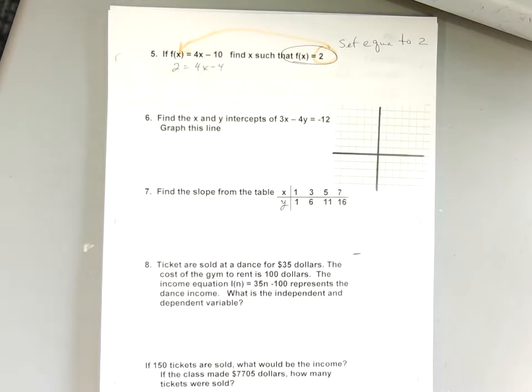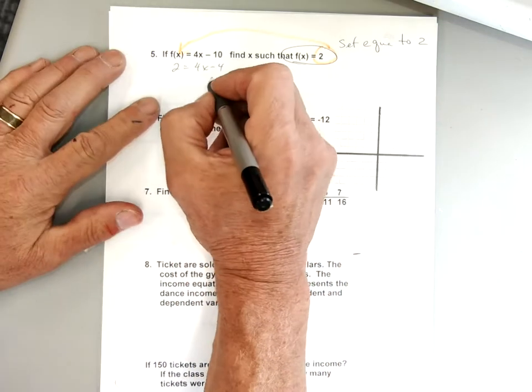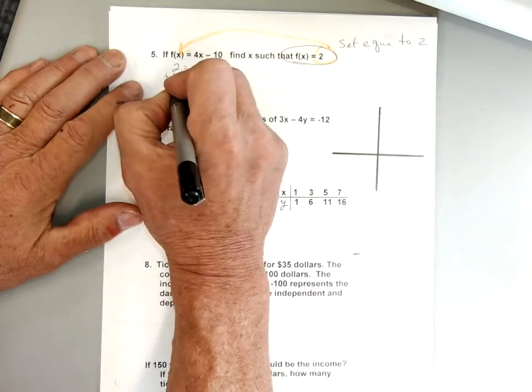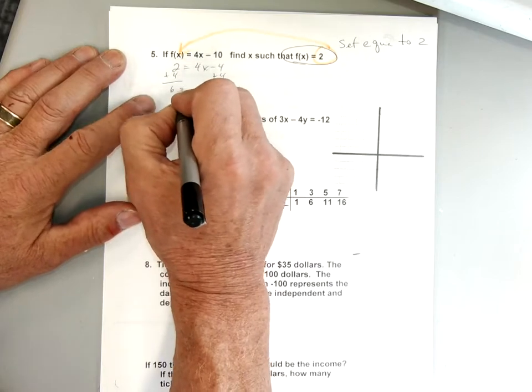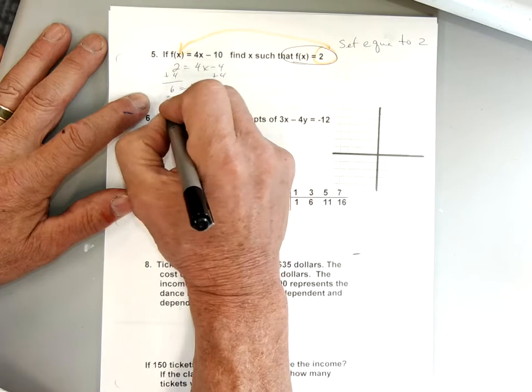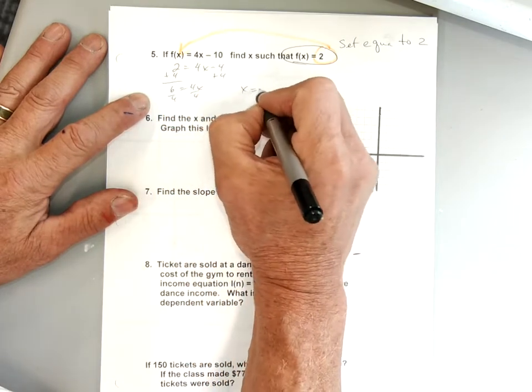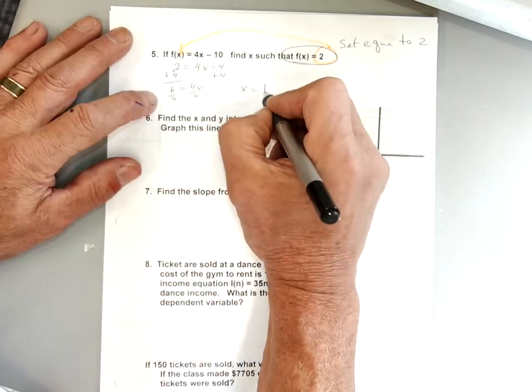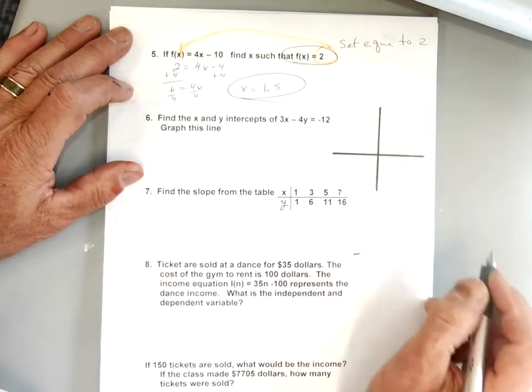And then I'm just going to solve for x. I'm going to go plus 4, plus 4. 6 equals 4x. Divide by 4, divide by 4. X is 1.5, okay?